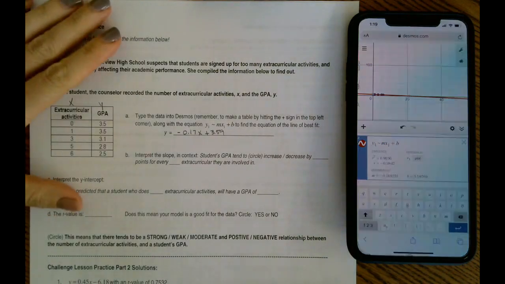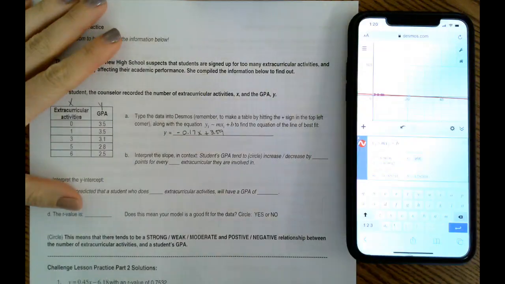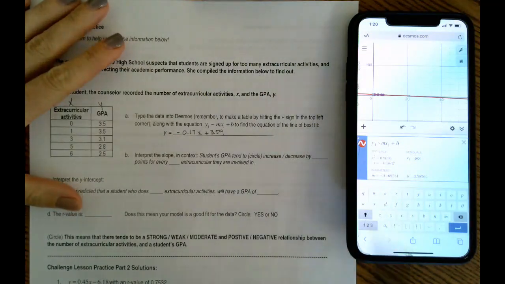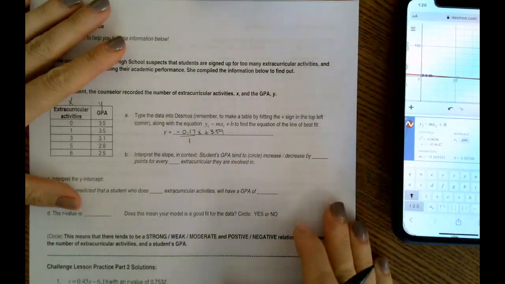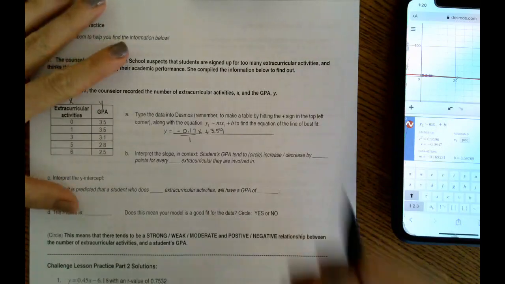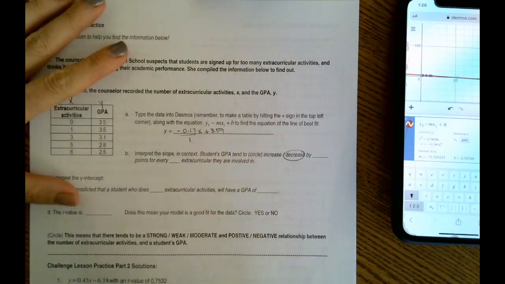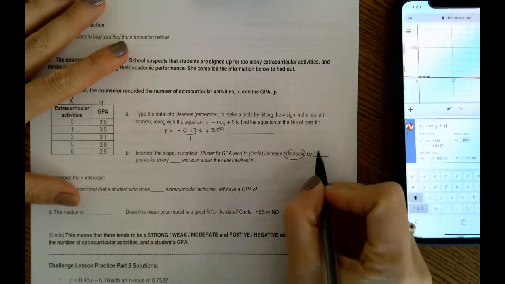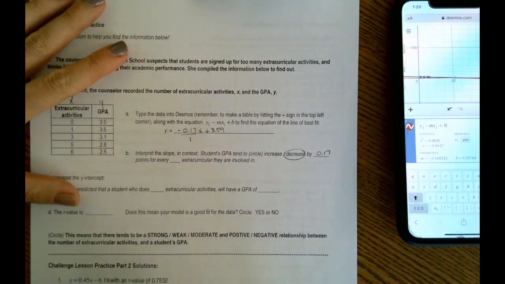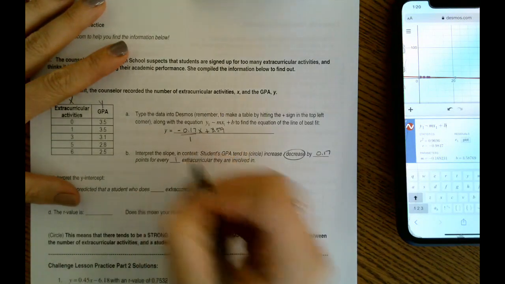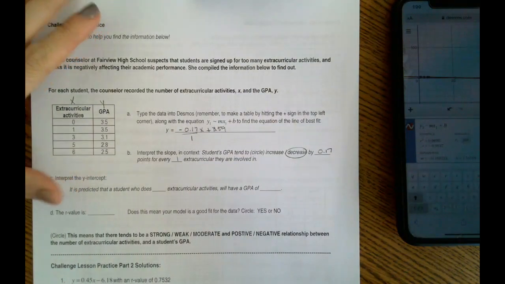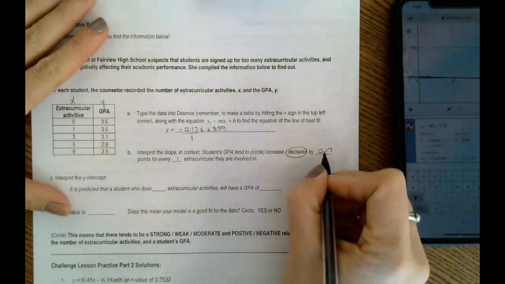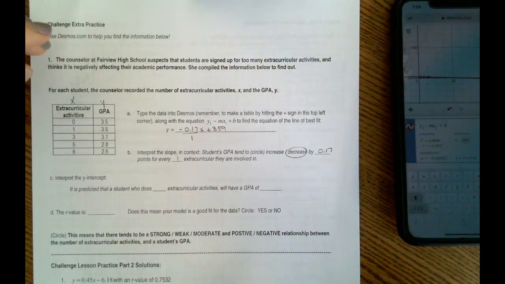It says interpret the slope in context. Students' GPA. Okay, here we always want to do a fraction so that we can pick out our X and our Y. So here we are decreasing because it's a negative slope by 0.17 points for every one extracurricular activity that a student is involved in. So this is proving that these scores are going down the more that they are involved.